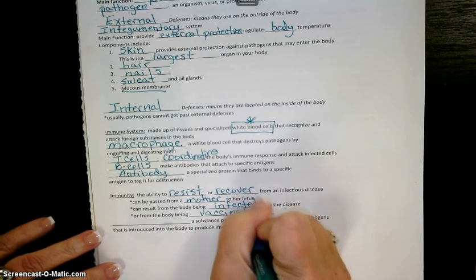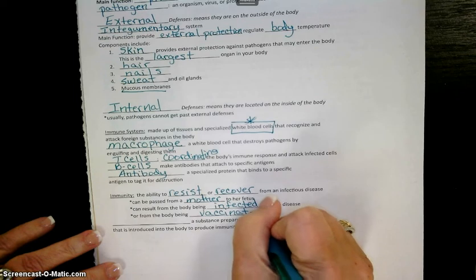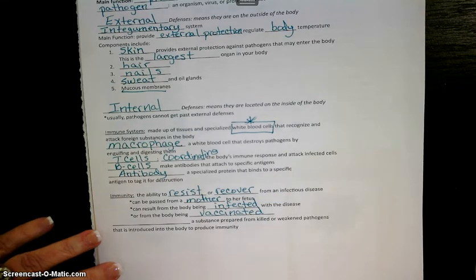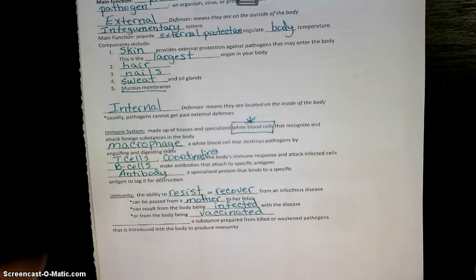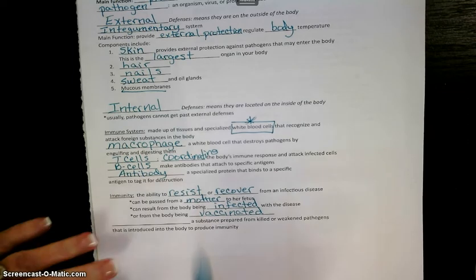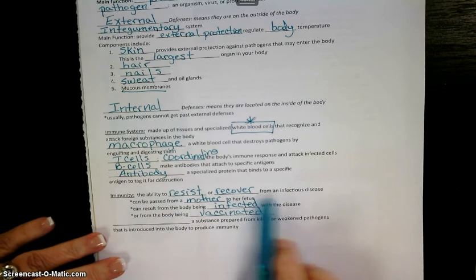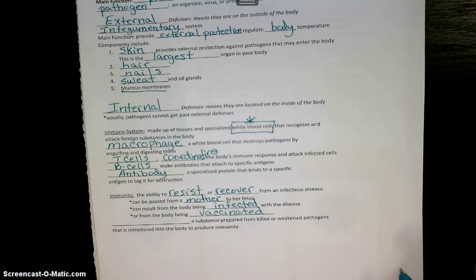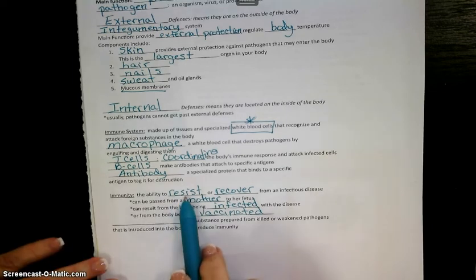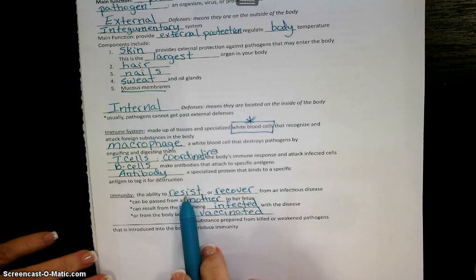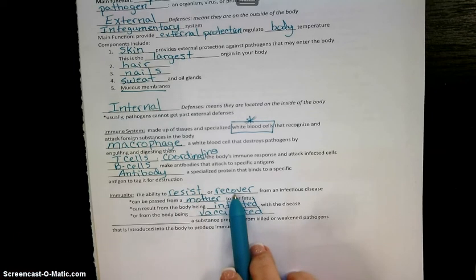Now, there are lots of vaccinations that are not controversial right now, but there are, of course, the COVID vaccine is kind of controversial right now. And so this ability to resist or recover from an infectious disease is where the controversy is coming from. So the people that would want you to take the vaccine are telling you that it will help you resist or not get COVID-19, but if you get it, it's going to help you not die from it, so therefore you would recover from it.